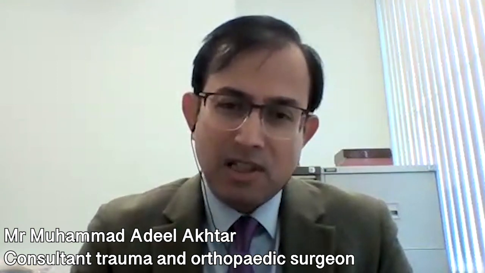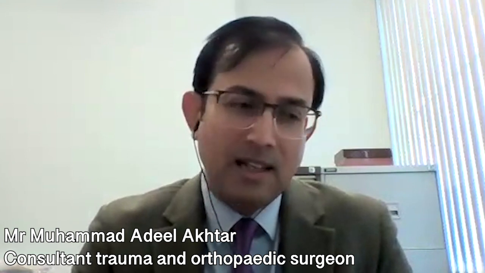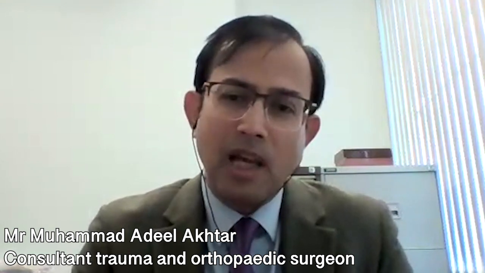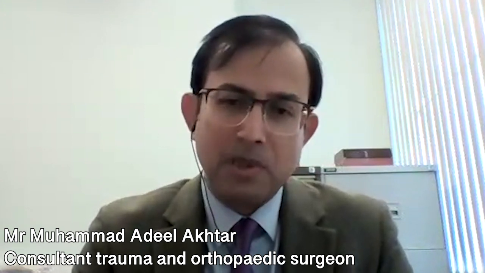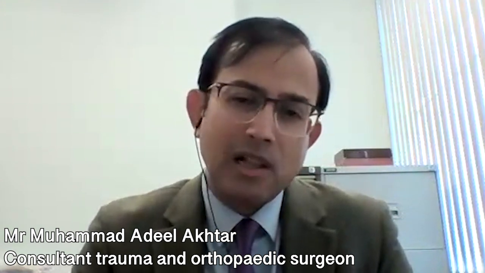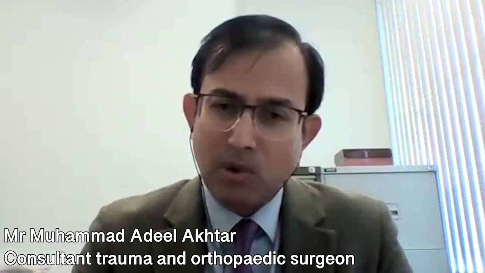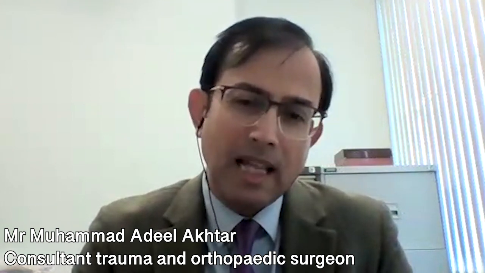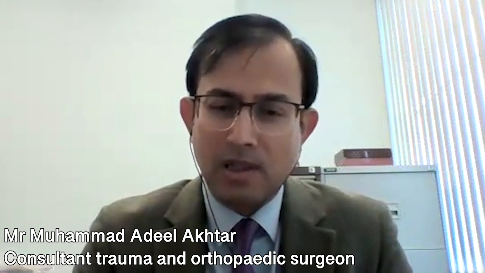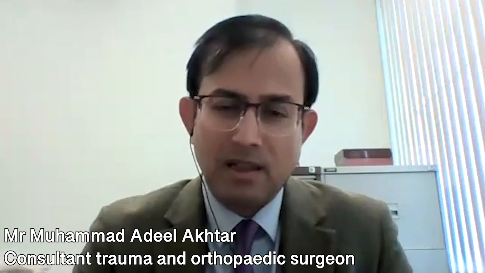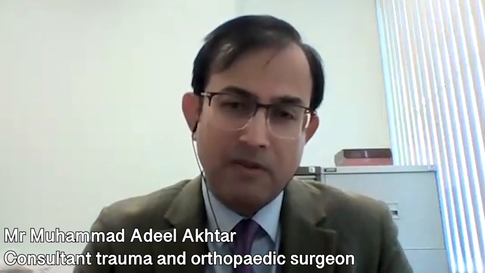ACL reconstruction is a successful operation, and in simple terms, what we have to do is to debride the broken or the ruptured part of the ACL, and then drill a couple of tunnels, one in the shin bone, one in the thigh bone, and then pass a graft and then hold it in those tunnels using either a screw or an anchor, and it all depends on the patient and the preferences.